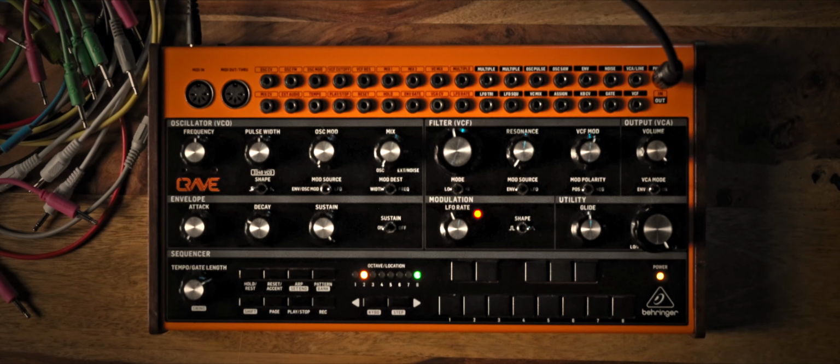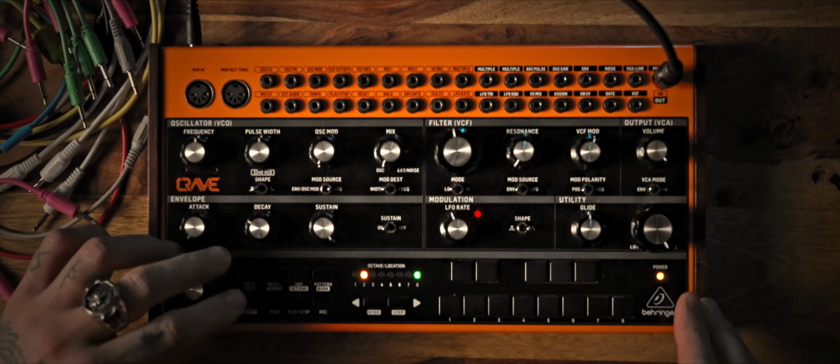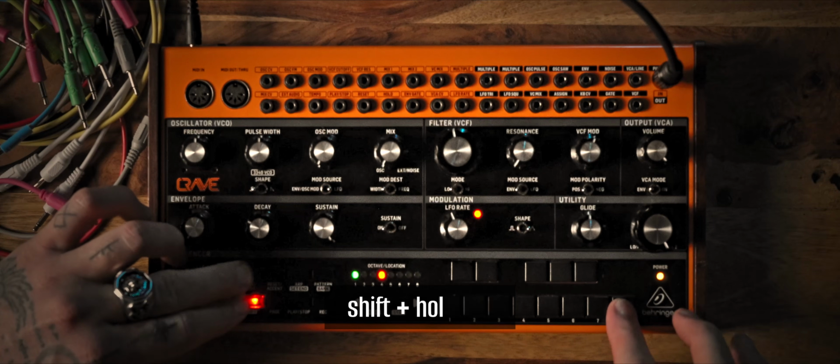By the way, you can find the full list of assignable options in the manual. You can find the manual on the Behringer website, I think. Once that's done, exit the settings, the same way, with the same combination: Shift, hold 8.